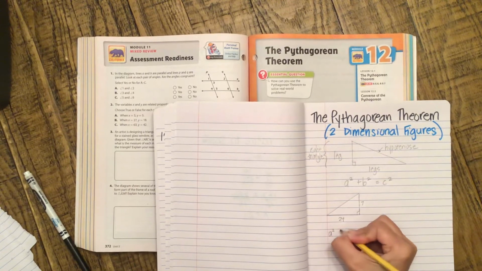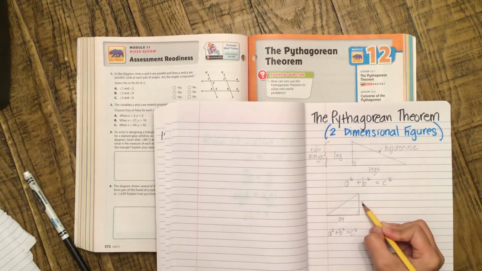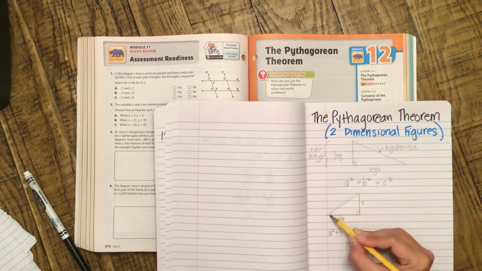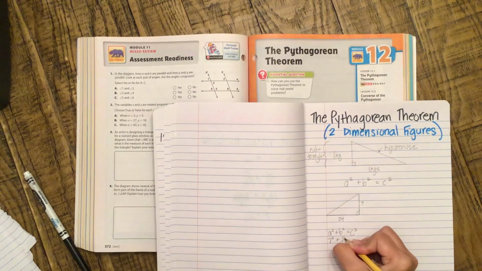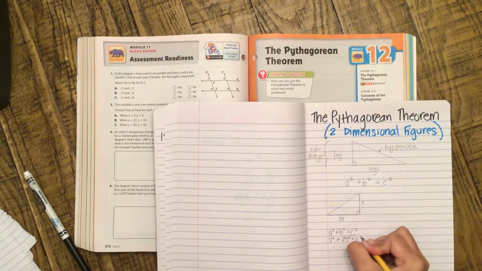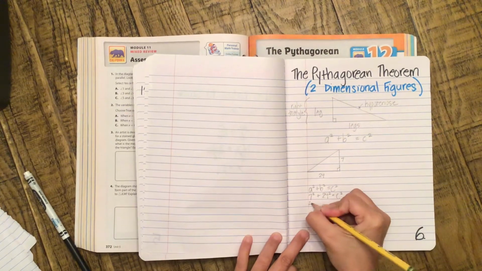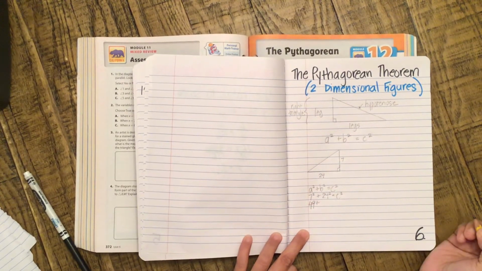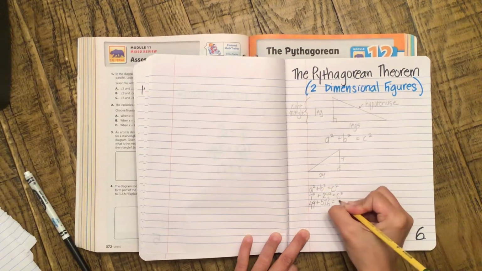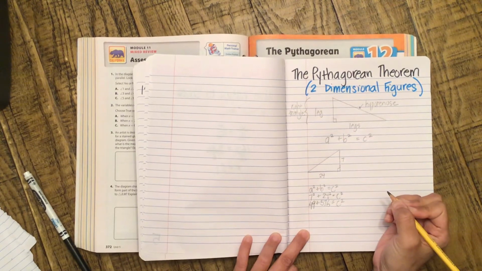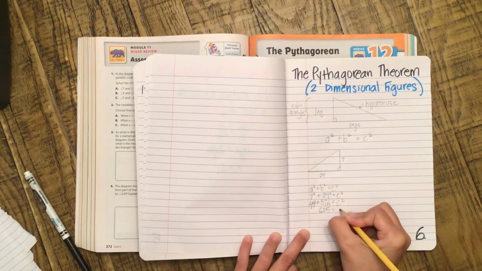So a squared plus b squared is equal to c squared. Leg squared plus leg squared is equal to hypotenuse squared. So 7 squared plus 24 squared is equal to c squared. 7 times 7 is 49. So 49 plus 24 times 24 is 576 is equal to c squared. 49 plus 576 is 625 is equal to c squared.